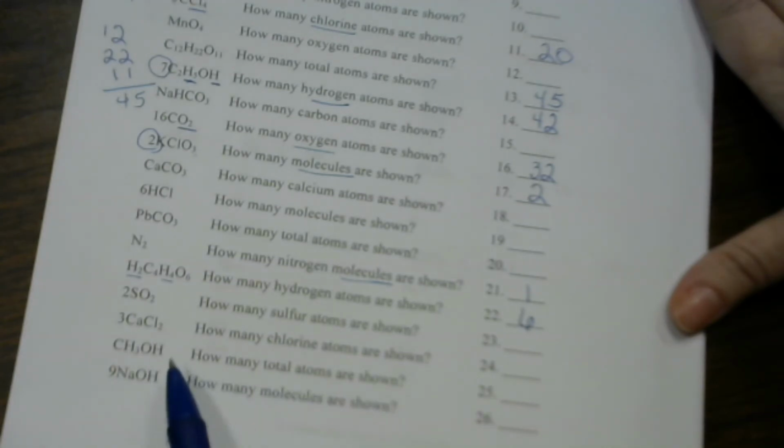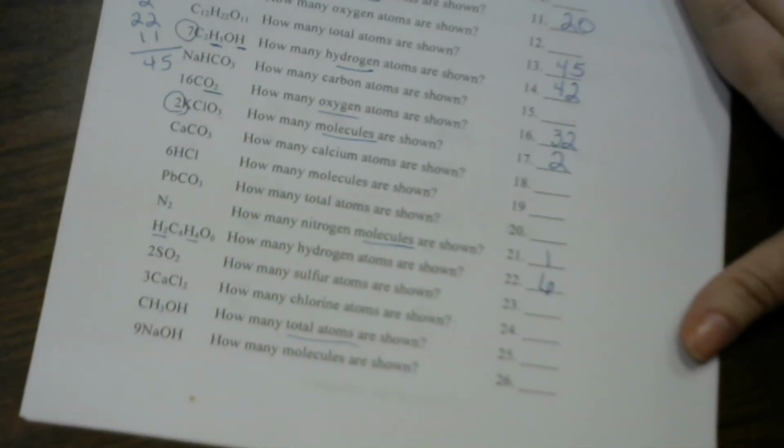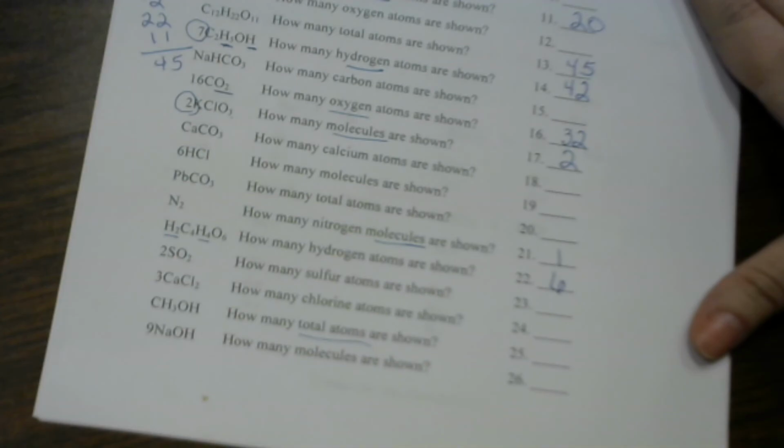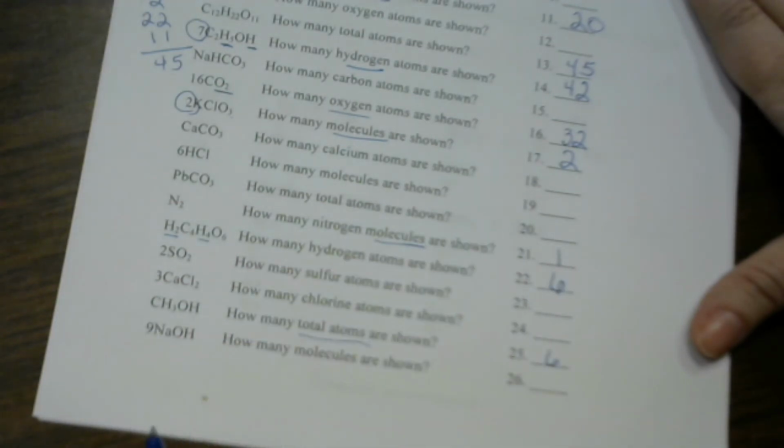Okay, let's look at this one. Number 25, how many total atoms? So you're looking for how many total atoms are in it, not just how many atoms of one element or how many molecules. So you want to know how many total atoms you have. So you have 1, you're looking at the subscripts, okay? 1, and then plus 3 is 4, plus 1 is 5, plus 1 is 6. And you don't have any coefficients, so that's going to be 6.